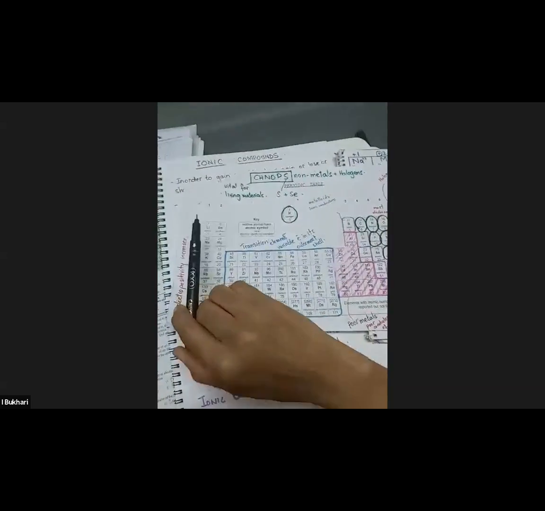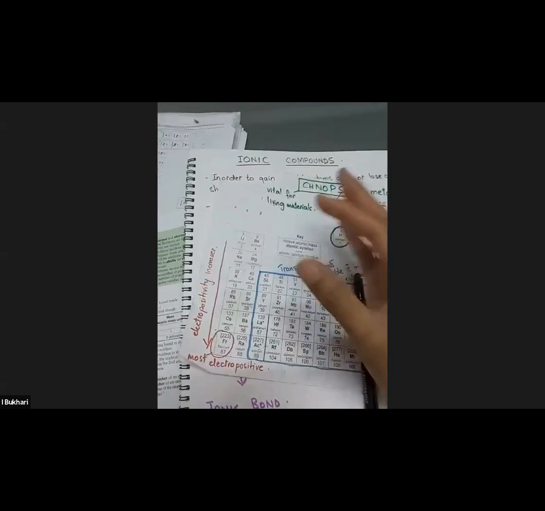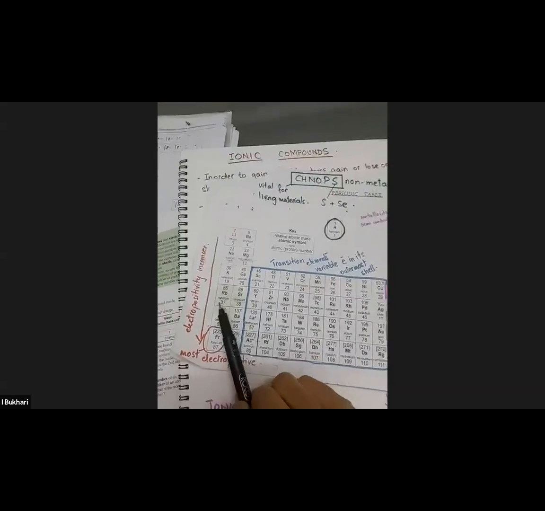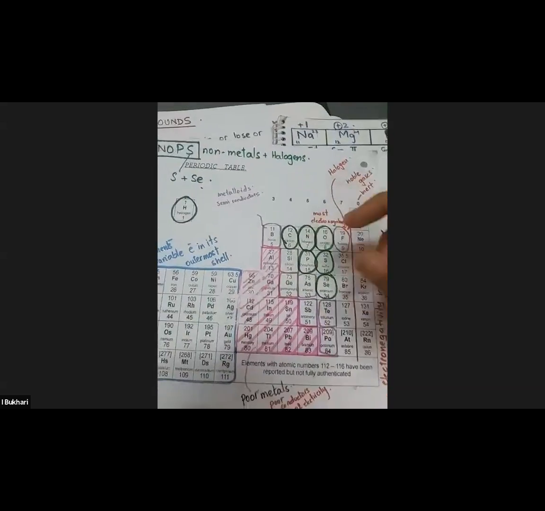And the substances that can give away electrons are called metals. You know, metals are shiny, hard substances that can conduct electricity. We will talk about them in detail later. And these nonmetals are simple. They are not charged. Why? Because they gain electrons, and so they share electrons. Now I will talk about why they behave the way they behave.